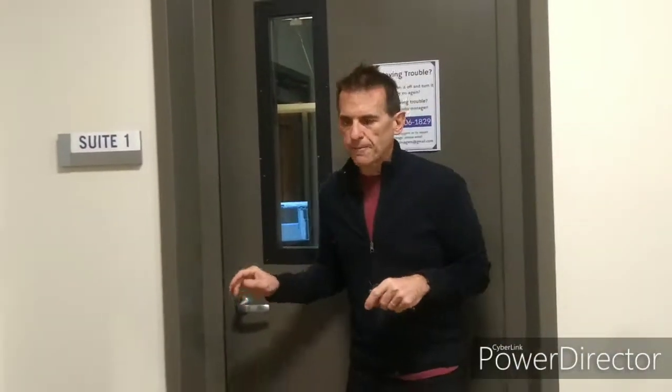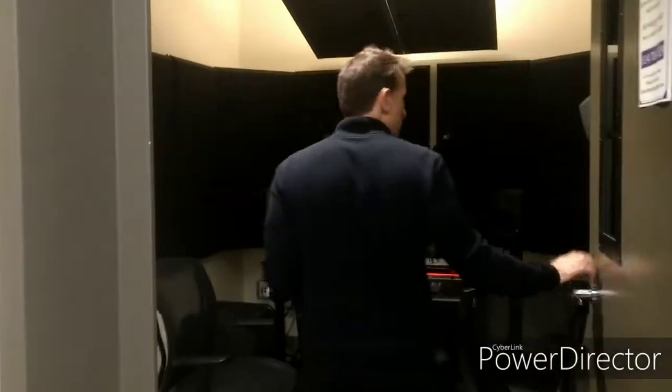So suites 1 and 2 are set up for surround. So those are going to be a little bit more complicated. If you find yourself in one of the surround suites and you want to use Logic, there's an extra step. One, make sure Pro Tools is not running. Two, you're going to grab a patch cable, and here's going to be your patch.